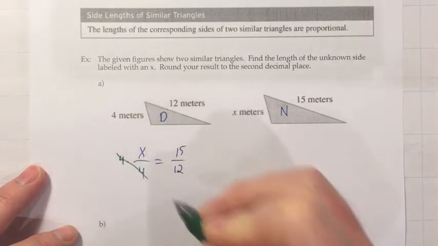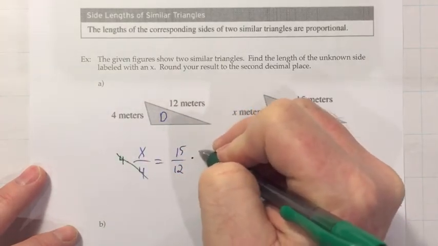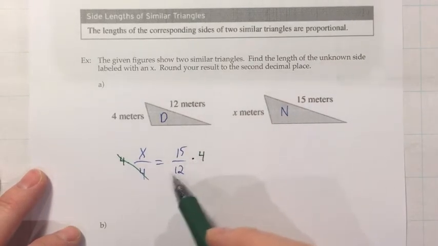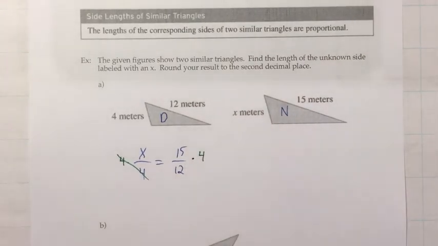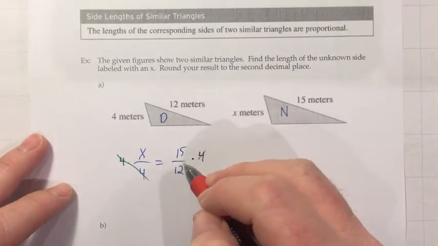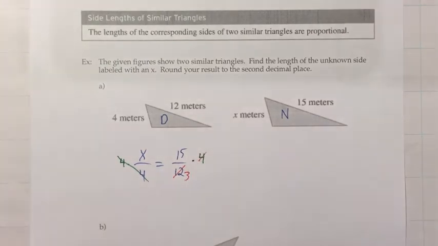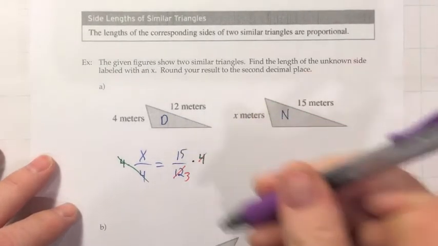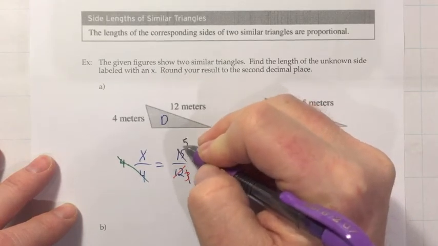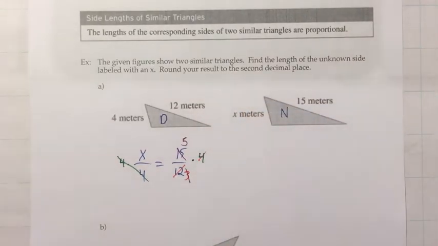Multiply by 4 on the left, those cancel. Multiply by 4 on the right. There's some canceling we can do there. 4 goes into 12 3 times. I think, I've done so many on the calculator. Here goes one by hand. This one looks fairly simple. 4 goes into 12 3 times, and then that 3 goes into that 15 5 times. So it looks like it's going to be x equals 5.